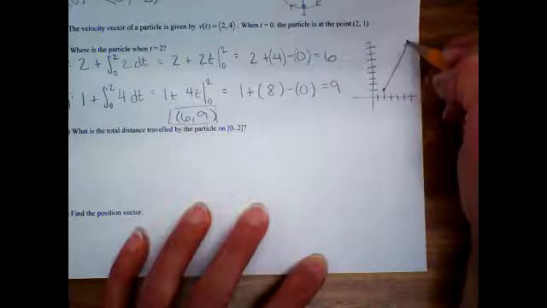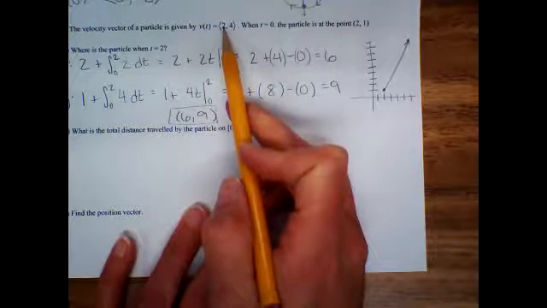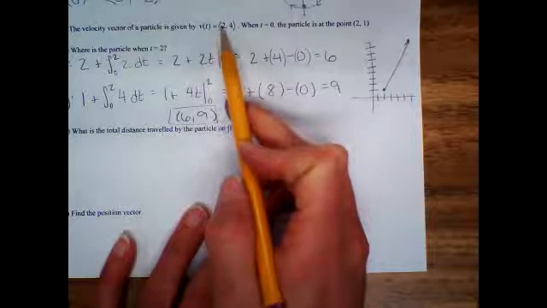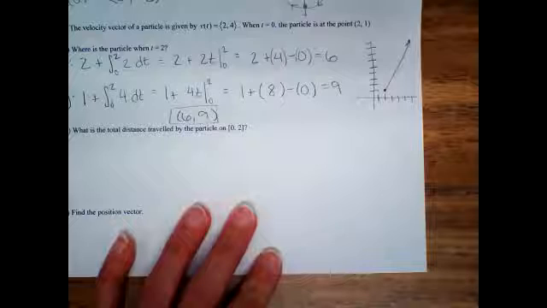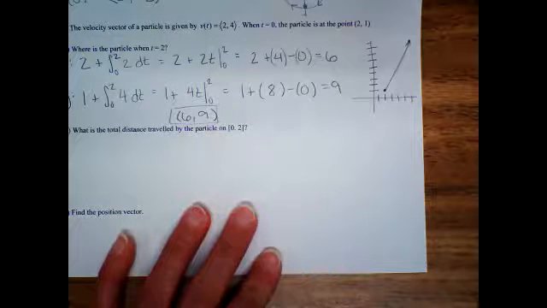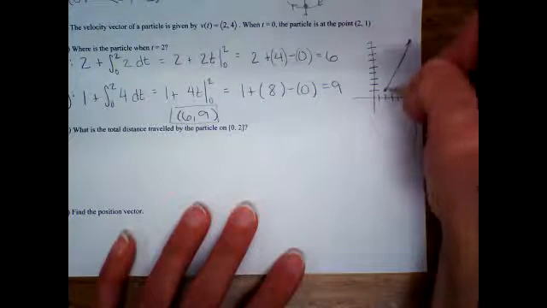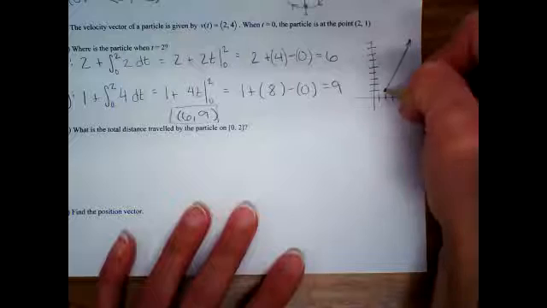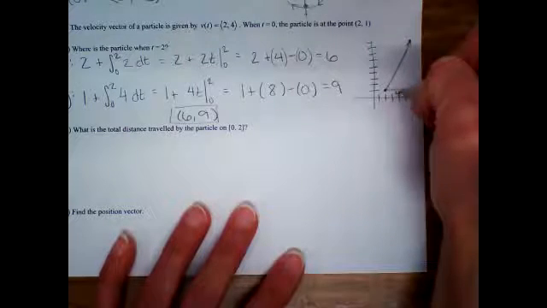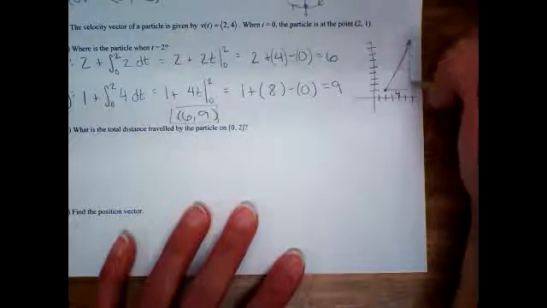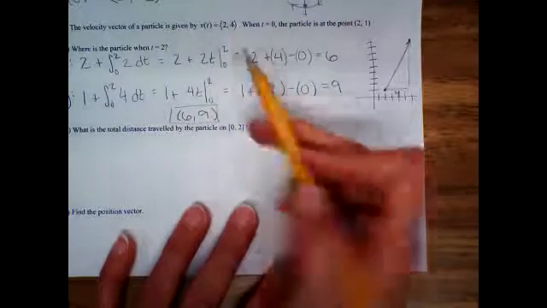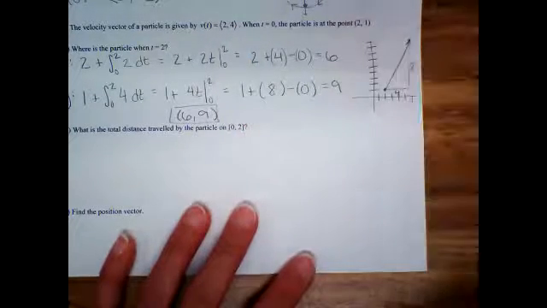Look, here's why that happened. Velocity said go 2 in the x direction, and we did that twice. Why did we go 2 in the x direction twice? For 2 seconds, from 0 to 2. So we went 2 twice. So we went 4 this way. And then in the y direction, it said go 4, but we did it twice. So we went 8 that direction.